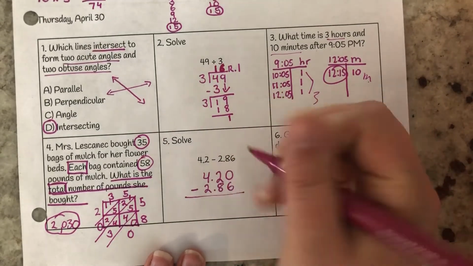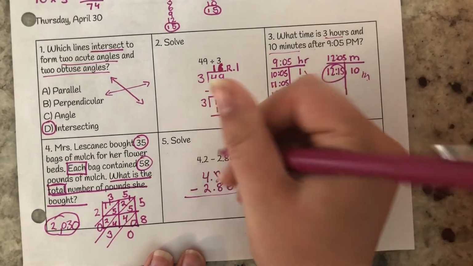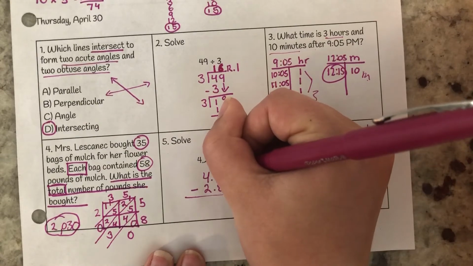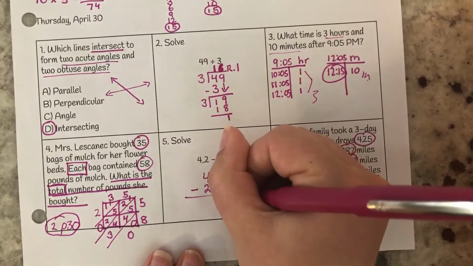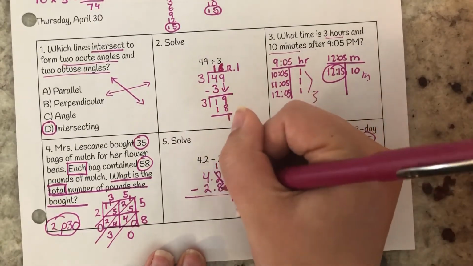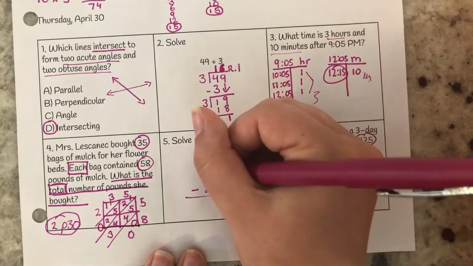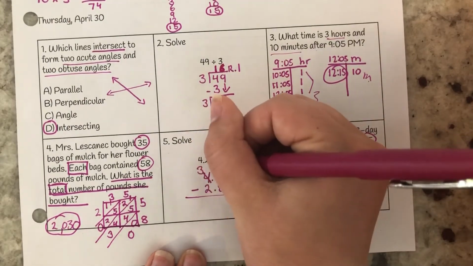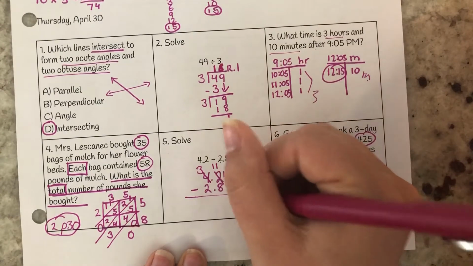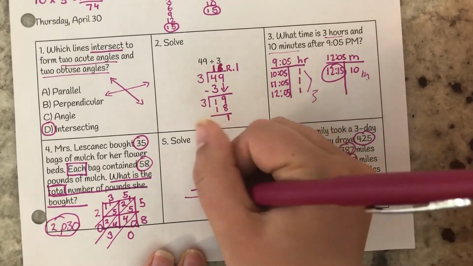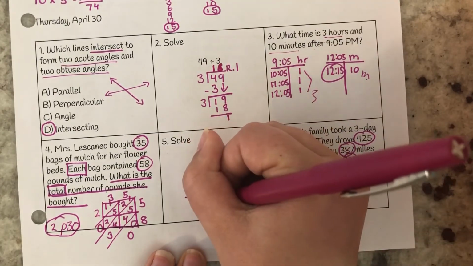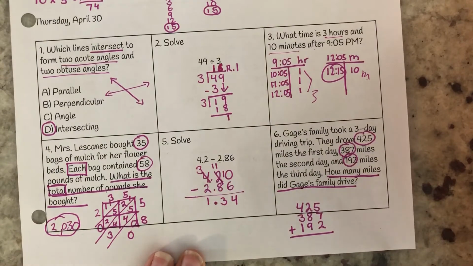So 0 minus 6, I can't do that, so I'm going to be regrouping again. This becomes 1, and this becomes 10. So now I've got 10 minus 6, which is 4. 1 minus 8, which I cannot do. So again, I'm going to regroup. This becomes a 3, and this becomes 11. So 11 minus 8 is 3. 3 minus 2 is 1, and don't forget your decimal point.